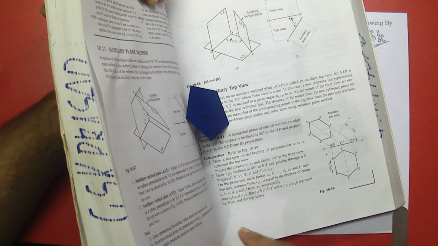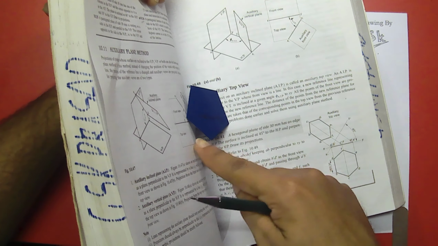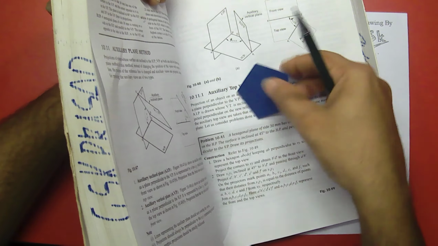Looking from the side I can get a line of full height, so I'll be taking the profile plane method for this problem. Let me write down the question, the given data. Now I'll start the solution.